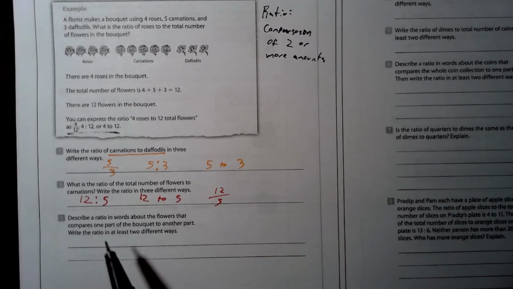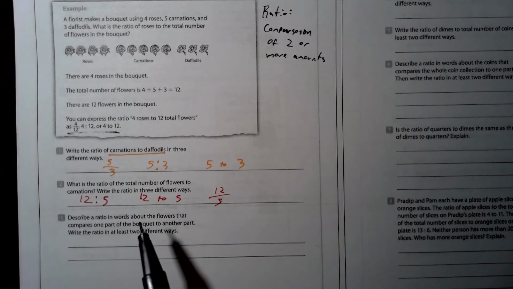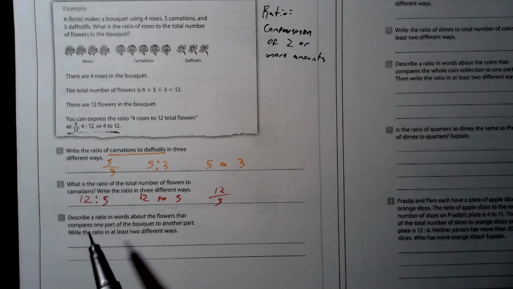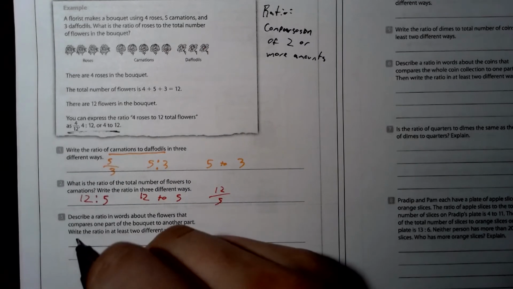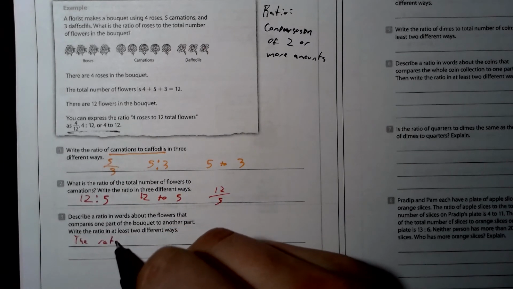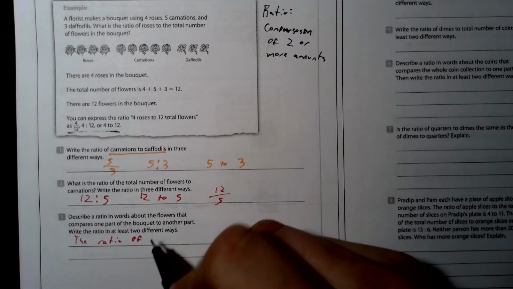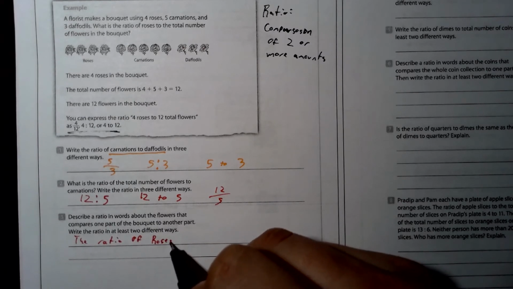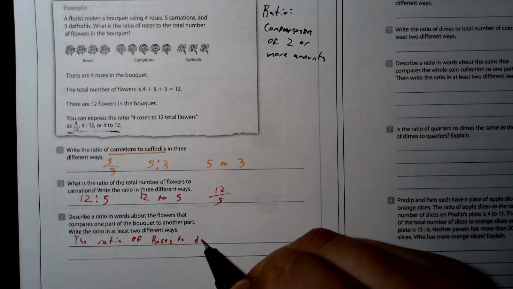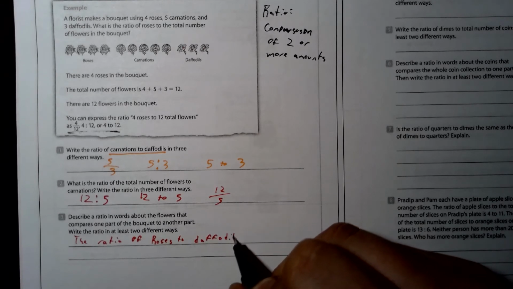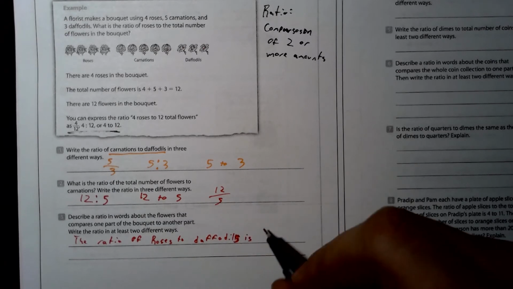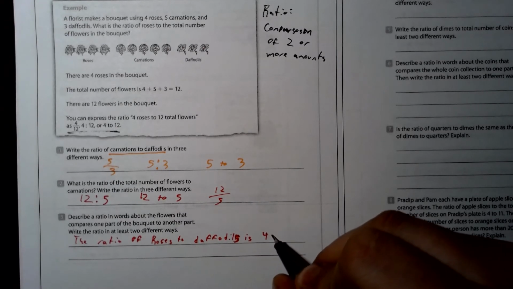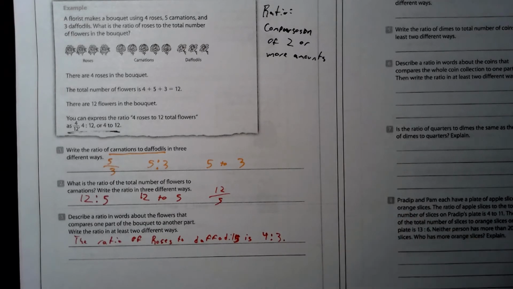Fraction form. Number 3: describe a ratio in words about the flowers that compares one part of the bouquet to another part. Okay, let's compare roses to daffodils. The ratio of roses to daffodils is 4 roses to 3 daffodils.